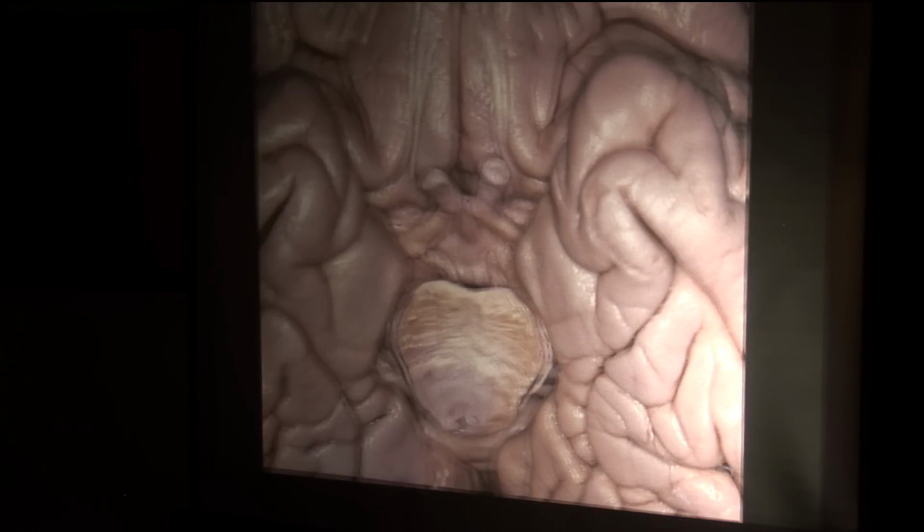Rhino. Very important because the hippocampal sulcus separates archicortex from paleocortex. The uncus is paleocortex. The rhinal sulcus is the second phylogenetically because it separates paleocortex from neocortex. This is all neocortex. This is paleocortex. So the rhinal sulcus is important.